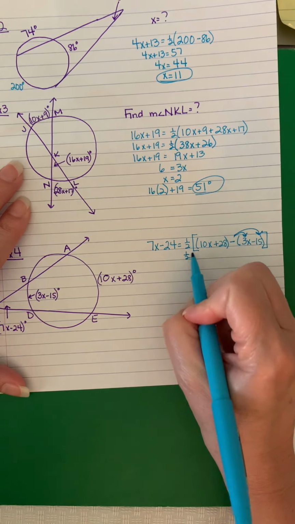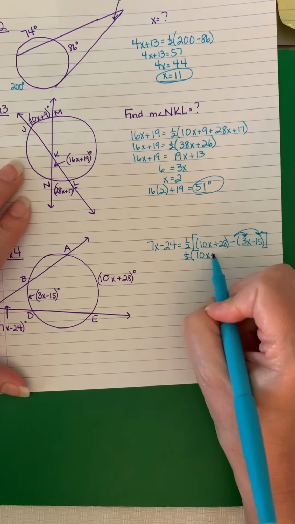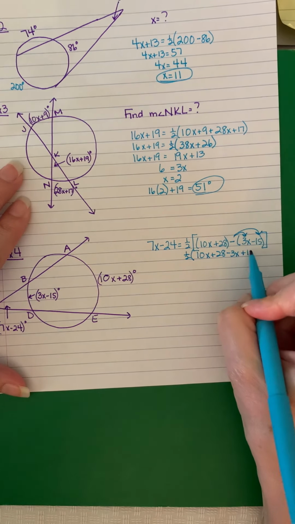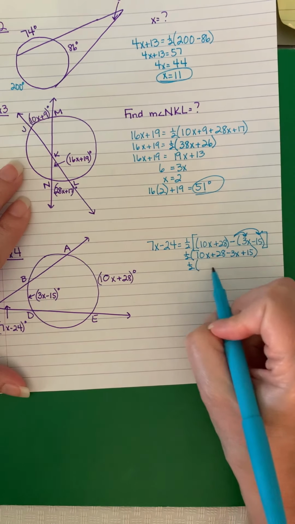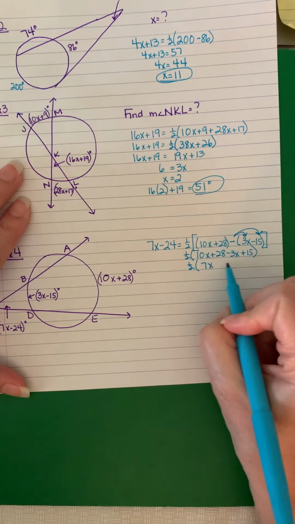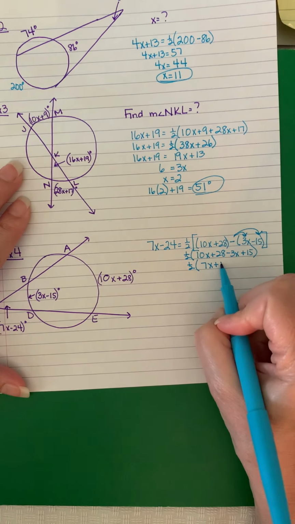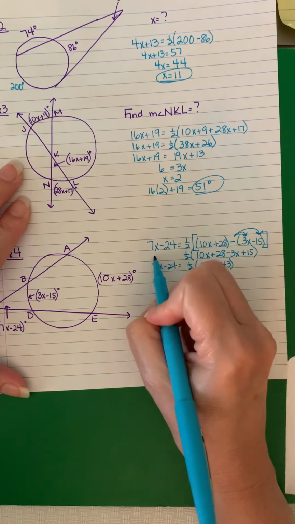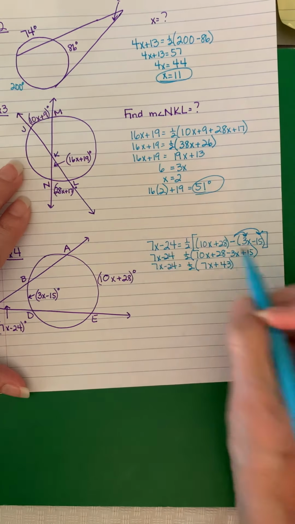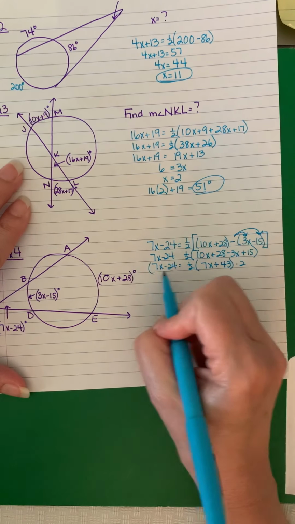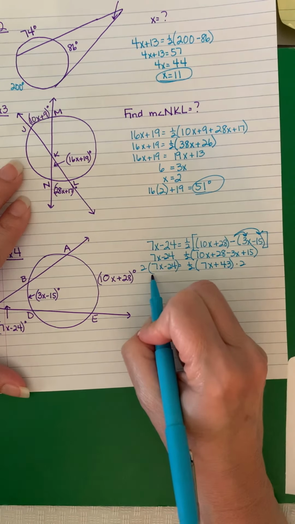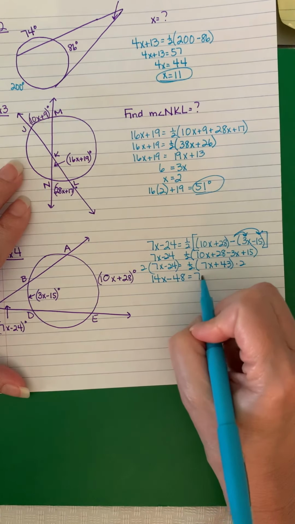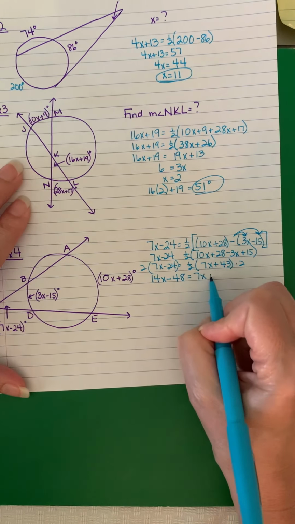So I'm going to leave my 1/2. I have 10x plus 28 minus 3x and then plus 15. So when we combine like terms, we'll have 7x plus 43. And I'm going to bring this down. I don't like getting fractions when I do this, so I'm going to multiply both sides by 2, this entire side by 2. So that gives me 14x minus 48 will equal 7x plus 43.